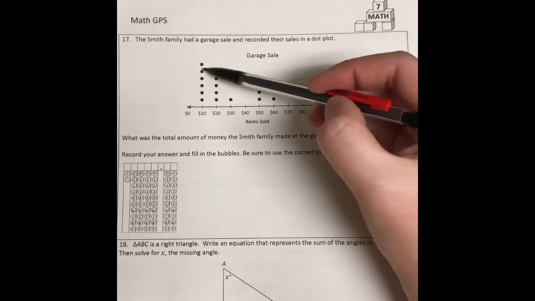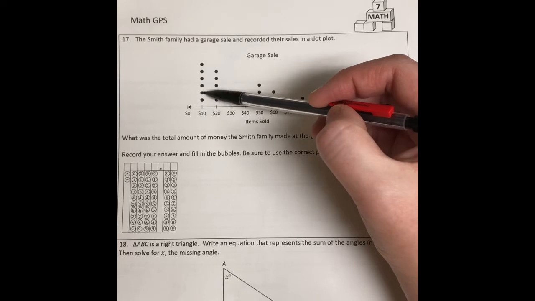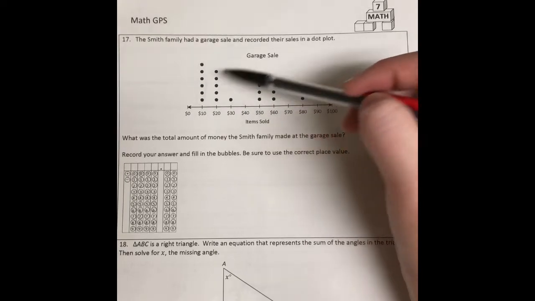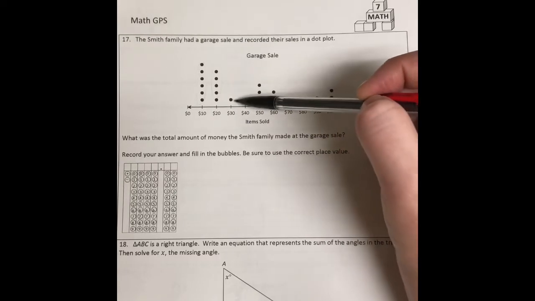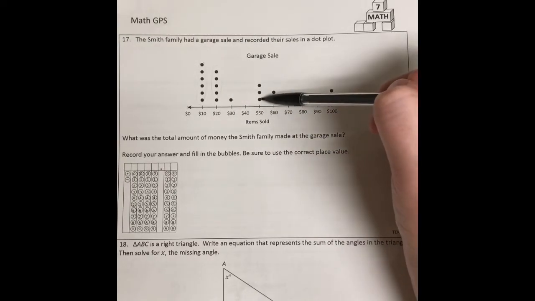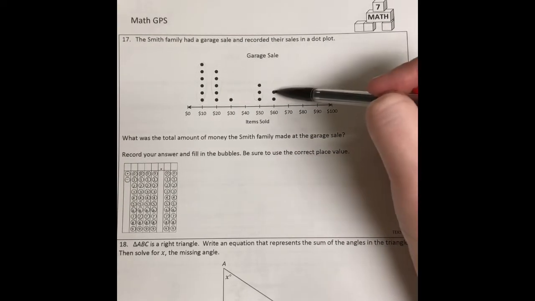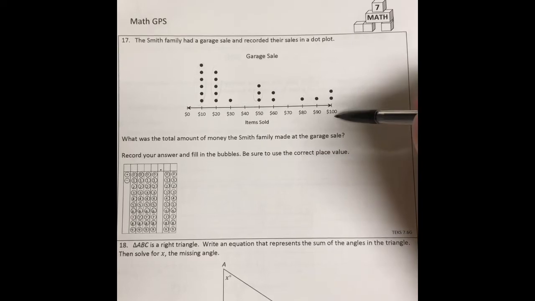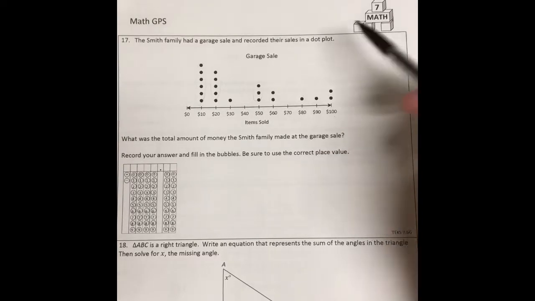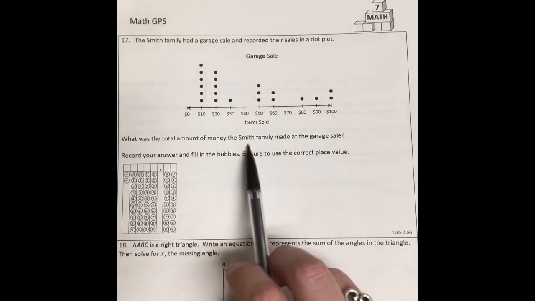So they sold 6 items for $10, 5 items at $20, 1 item at $30, 3 items for $50, 2 items for $60, 1 item for $80, 1 item for $90, and 2 items for $100. It says, what's the total amount of money the Smith family made at the garage sale?